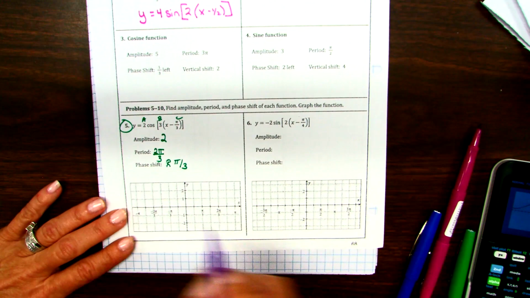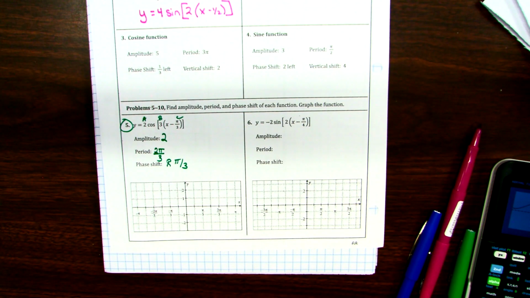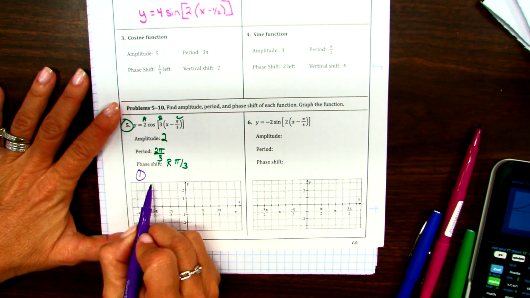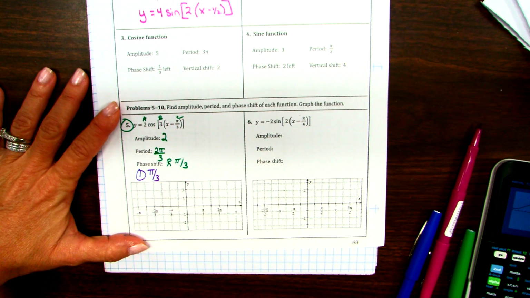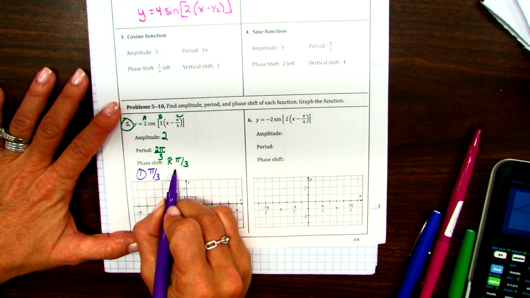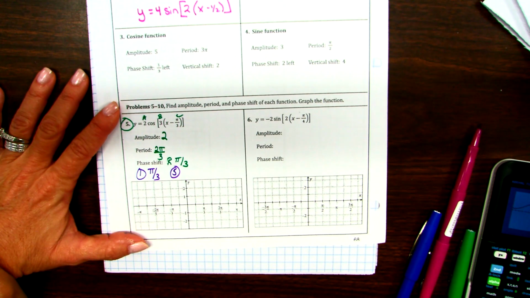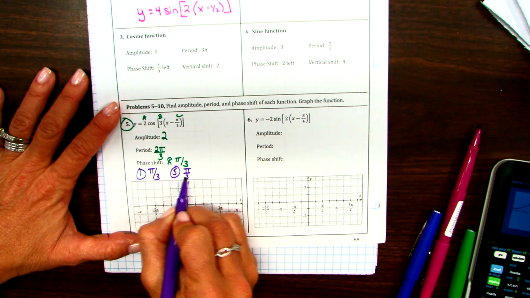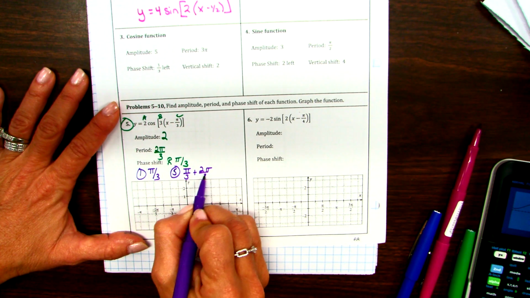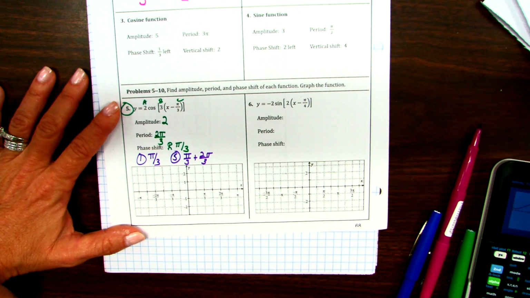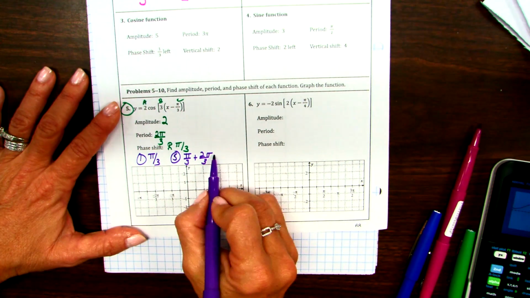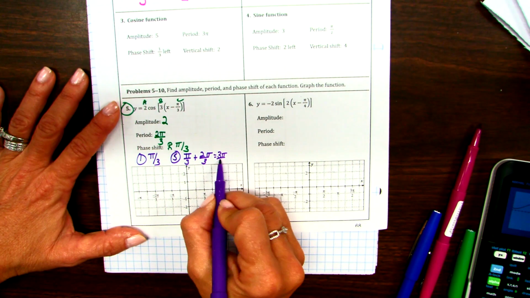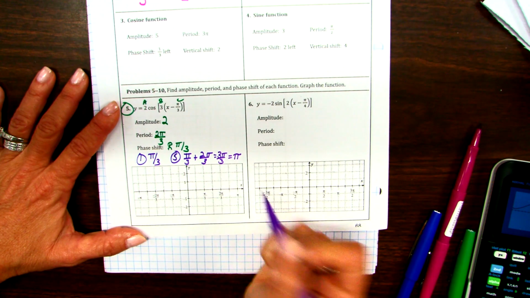Anytime we have a phase shift, we'll do our little 1 and 5. Our first point to the right would be positive pi over 3. Our 5th point is our first point plus the period. That's 3 pi over 3, which simplifies to pi.